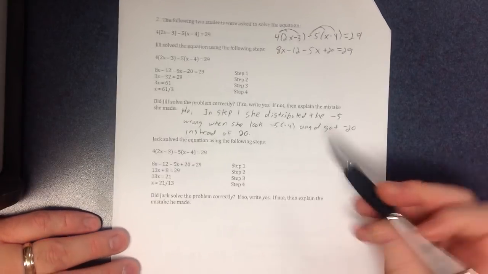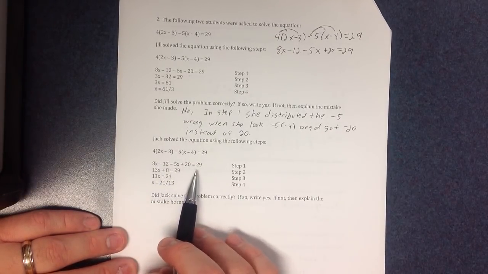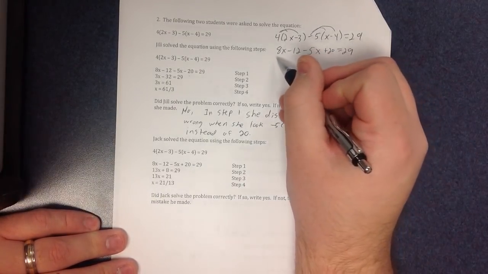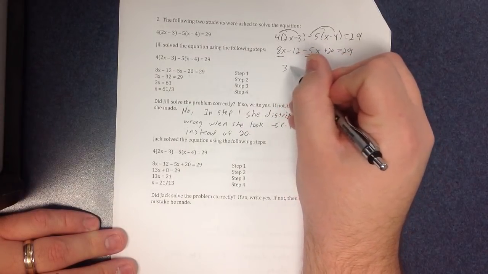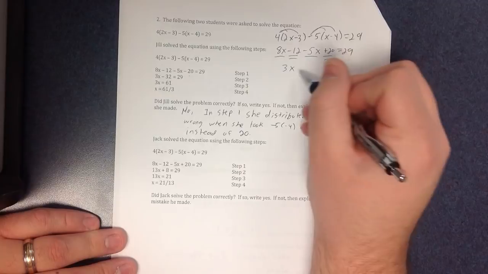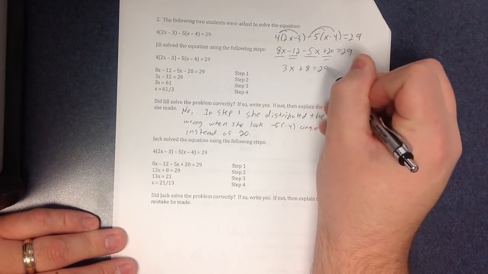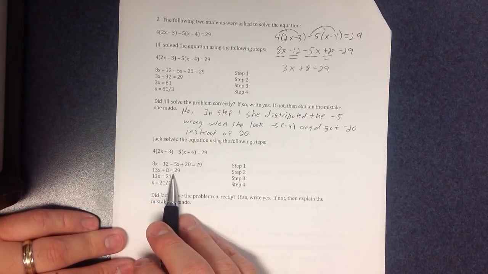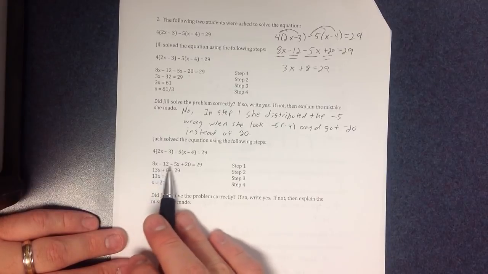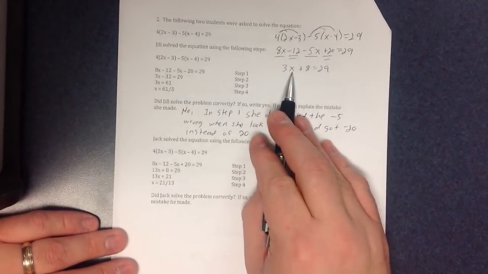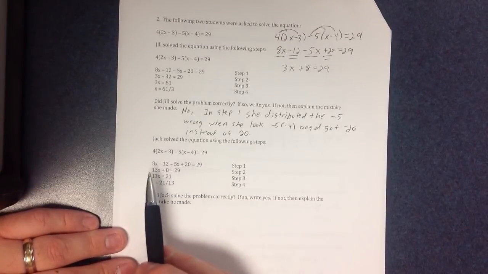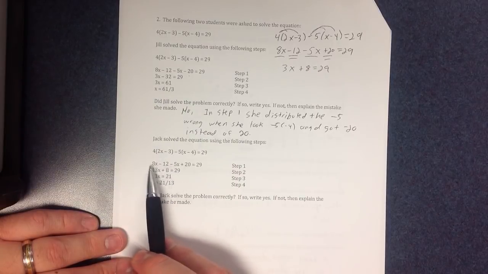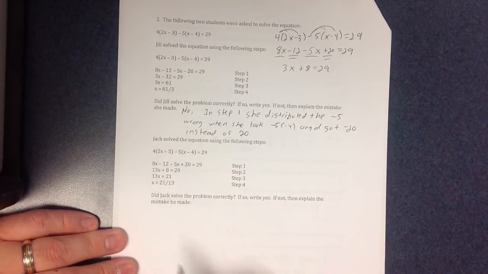So now let's look at the next person. Jack had that step right. If we go back to our steps, we know we distribute, then we combine like terms. So 8x and negative 5x is 3x. Negative 12 and positive 20 is positive 8. If we go down here, we can see Jack had 13x plus 8 equals 29. So we have to figure out how he got 13x instead of 3x, which is correct. Instead of taking 8x and negative 5x and combining them, he added the 5x to the 8x. So he did the opposite.